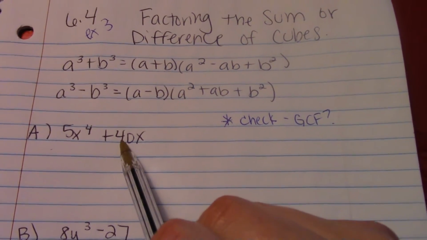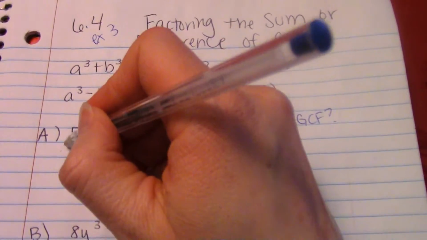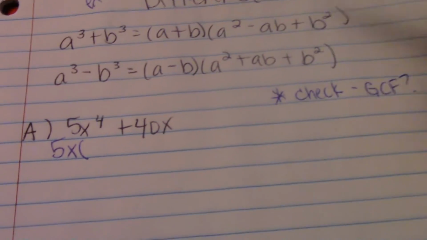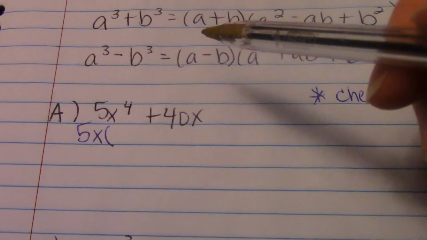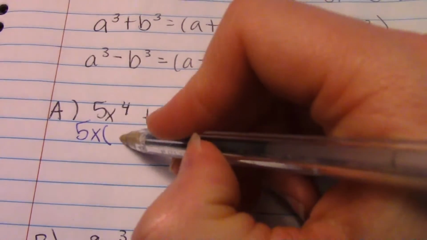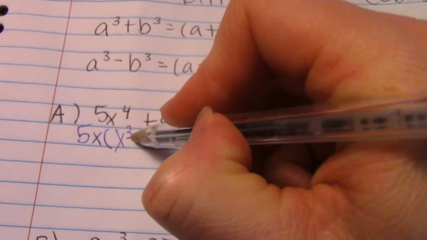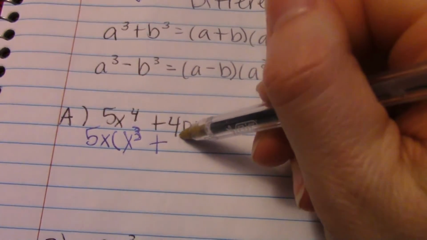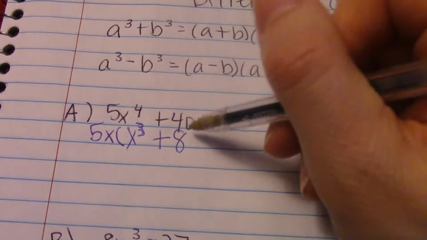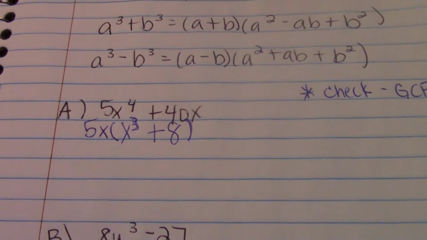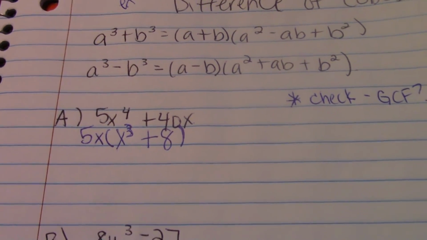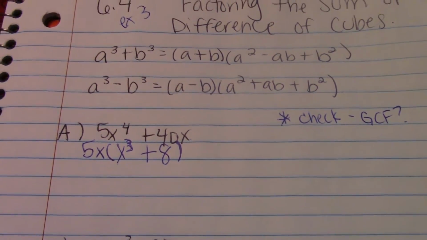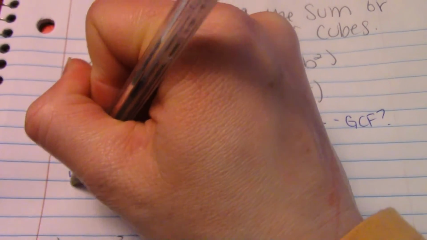So 5 goes into 5 and 40, and there's an x in both. So I'm going to divide by a 5x. 5 divided by 5 is 1. I have 4 x's, I take 1 out, so I'm left with x cubed. Plus 40 divided by 5 is 8. I have 1x and I took it out, so that's it. So now, this is a sum, so we're going to use this top equation up here. This 5x is going to come down the entire way.